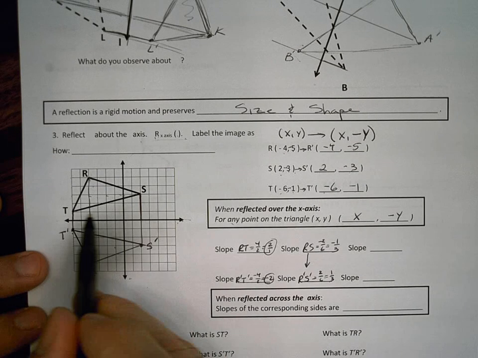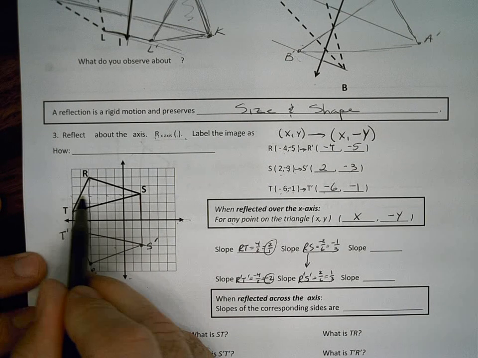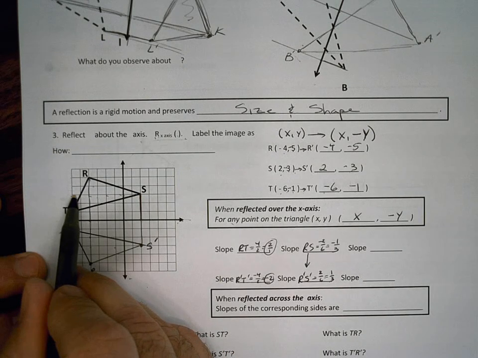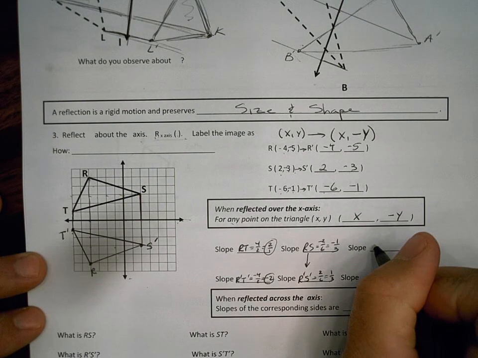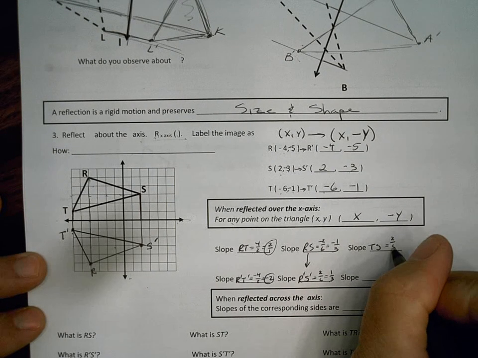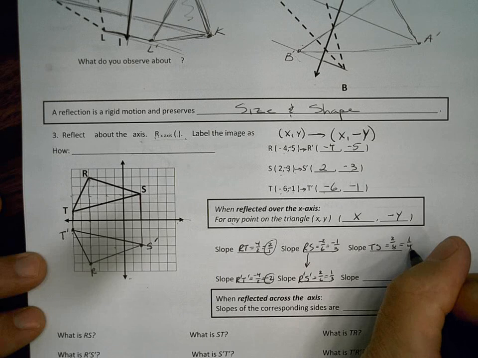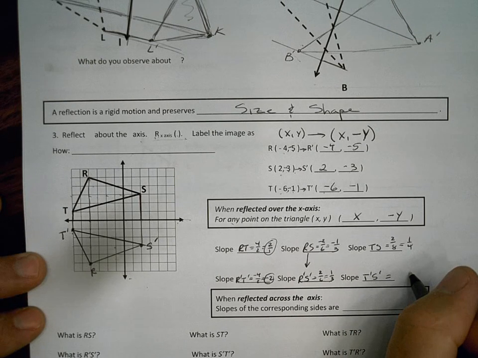And just for good measure, TS, you go up 1, 2, and run 6. No, let's count them. 1, 2, 3, 4, 5, 6, 7, 8. So the slope of TS is 2/8 or 1/4. I'm betting T prime S prime is negative 1/4.